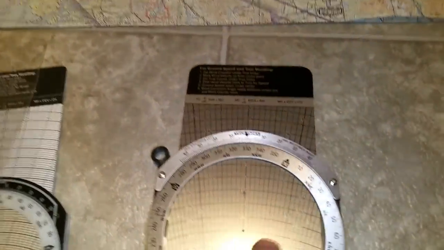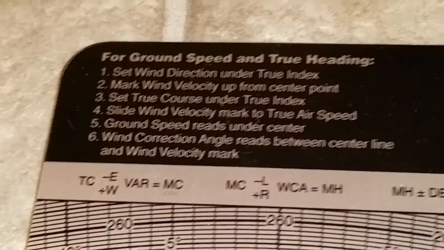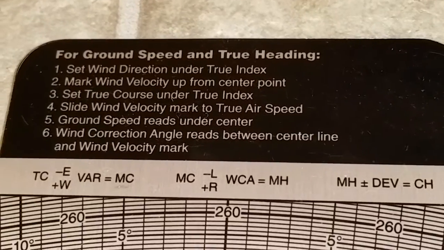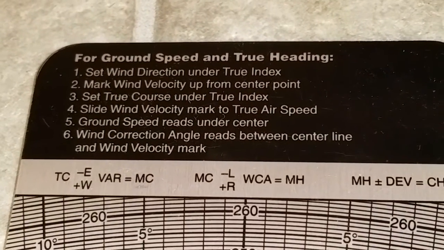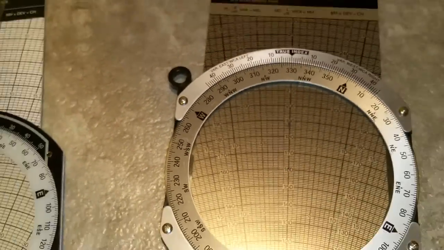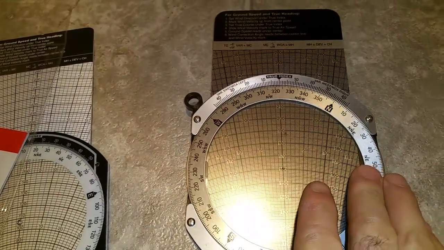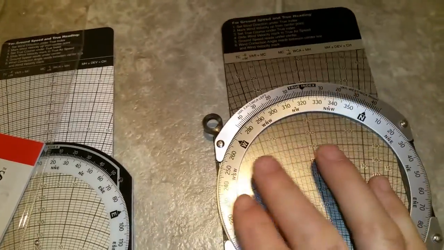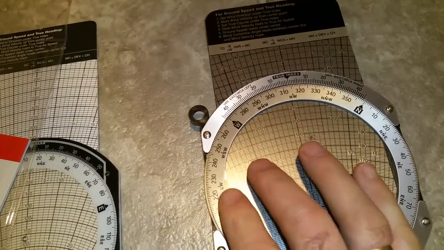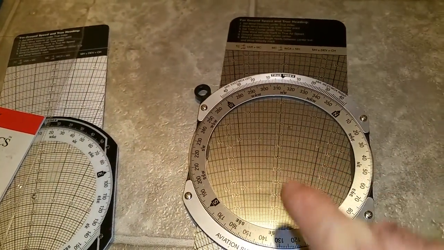And let's start to use this calculator. It has sort of a help right on the top, and it says for ground speed and true heading. So let's describe this one, see what you look at. You have a rotating disc here, which is attached to a plastic window, which is being used to write on.